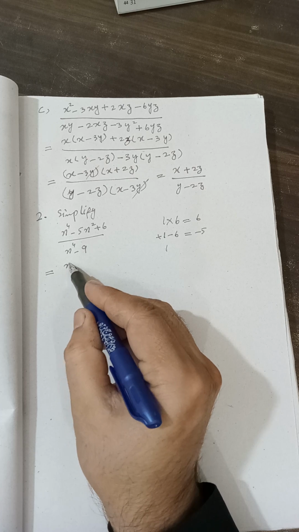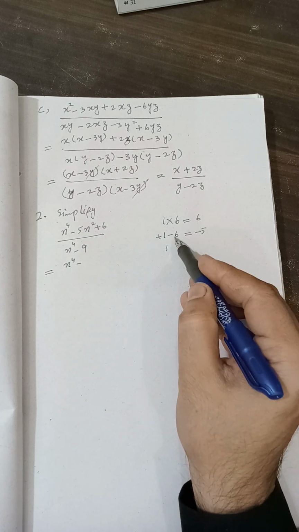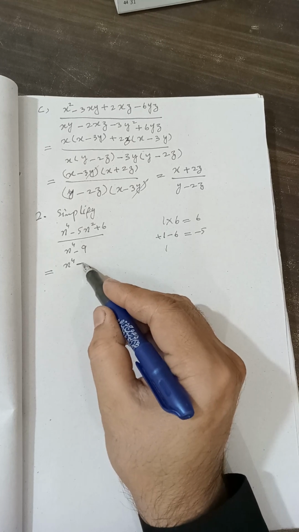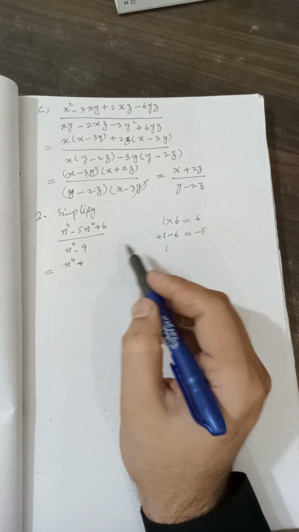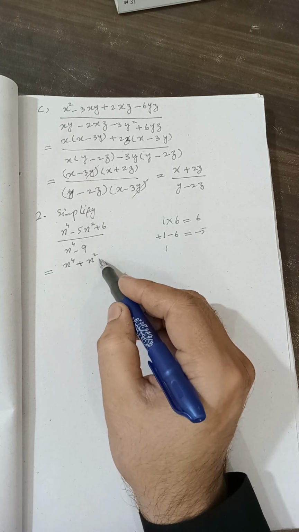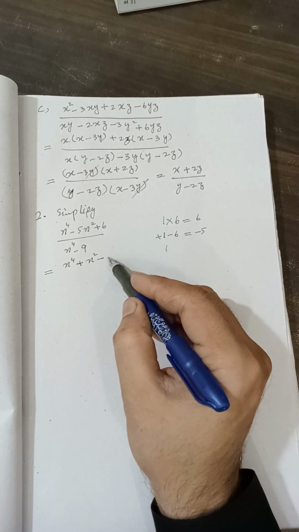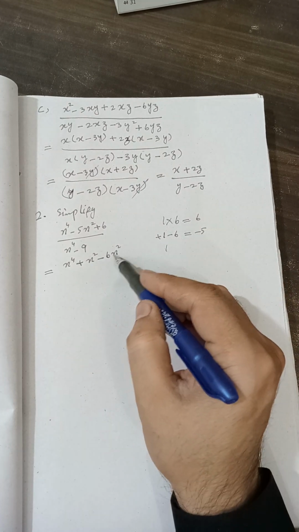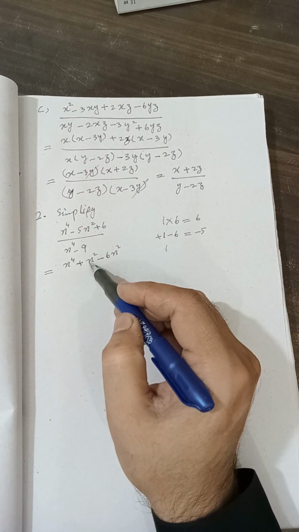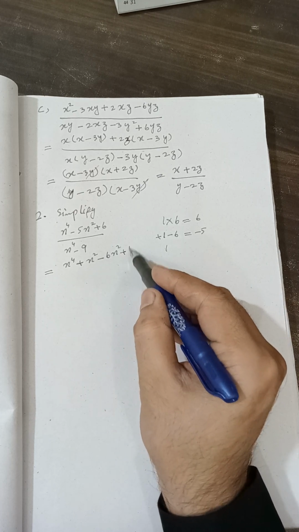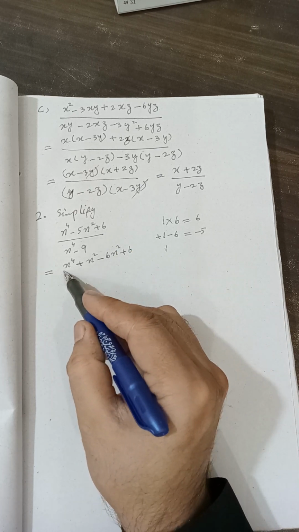So n4 minus 6 or minus plus 1, you can write any, plus n square and minus 6n square. Due to this minus 6n square, and due to this plus 1n square, and then plus 6 is the same here.